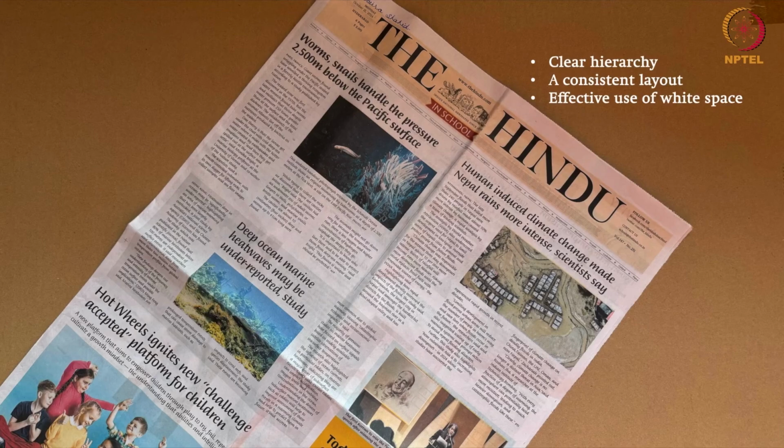So this is one page, but if you're flipping through multiple pages in a newspaper, there the consistency in layout is really important. So if there is a consistent layout, then the reader will know where to look for news, editorials, sports, and so on. The third one is effective use of white space.